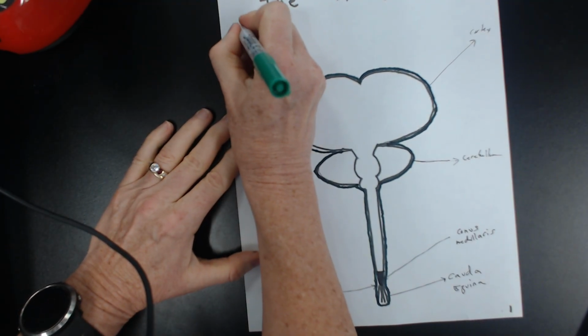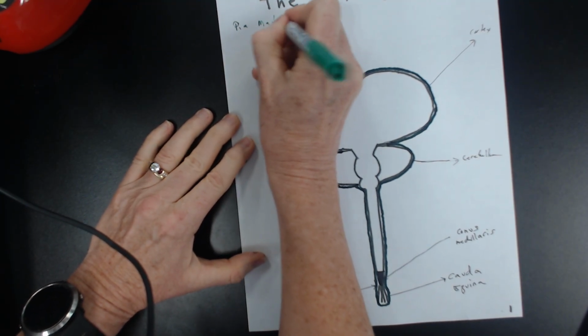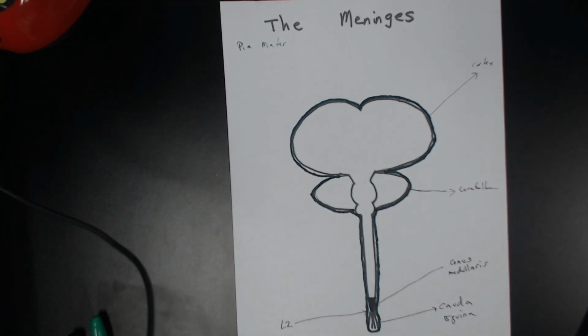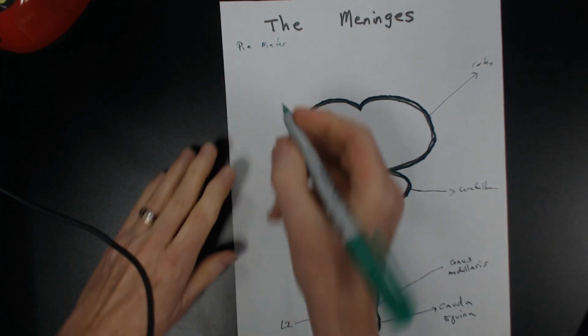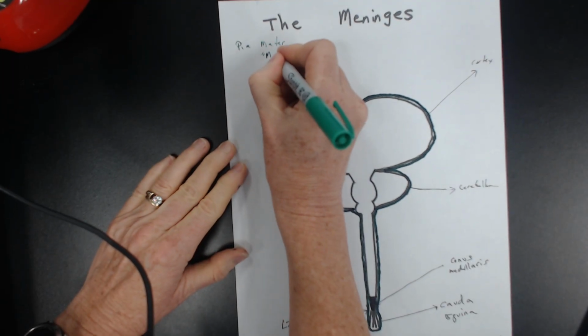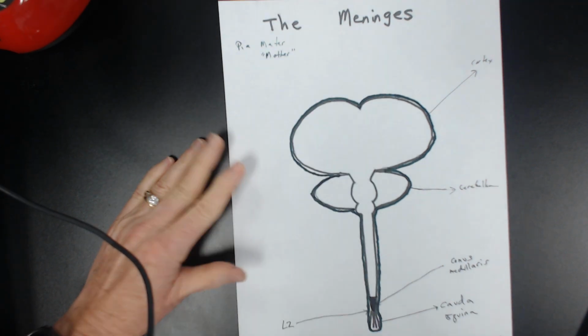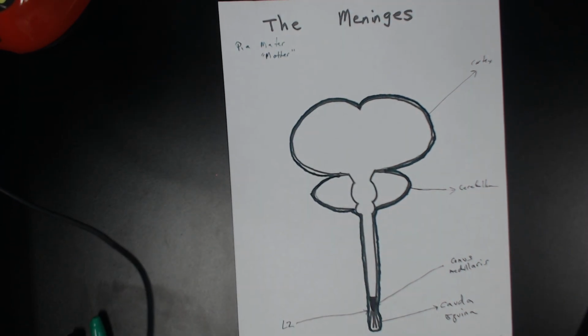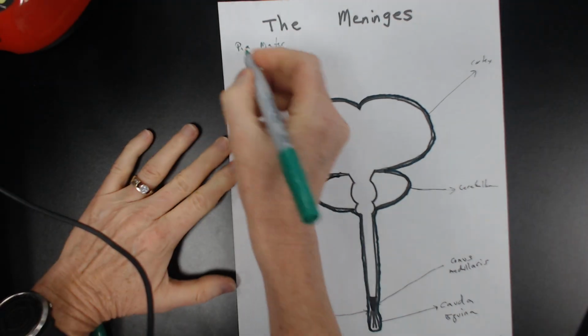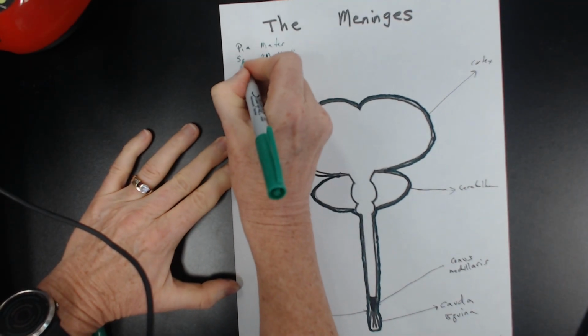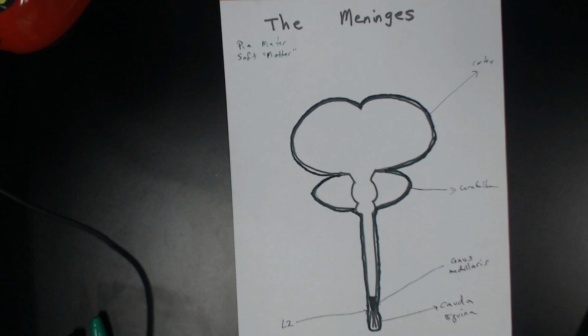P-I-A M-A-T-E-R. So, pia matter. Does anyone know what the word matter means? Okay, the word matter means mother, and the word pia means soft. So pia matter, which is tightly adhered to the CNS, is going to be the soft mother. Okay, that makes sense. You have a nice soft lining covering all of your brain and spinal cord.